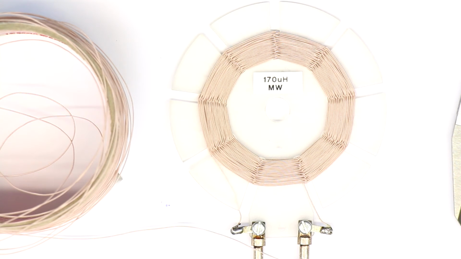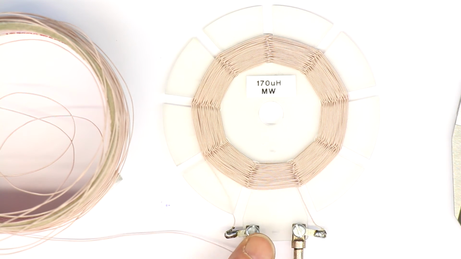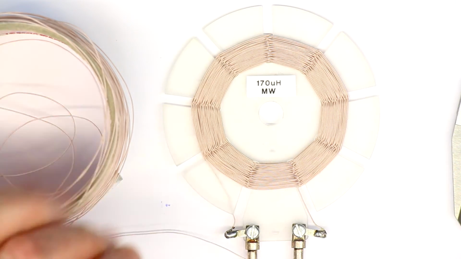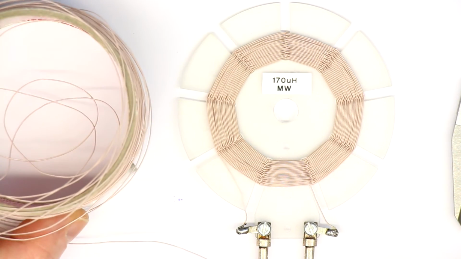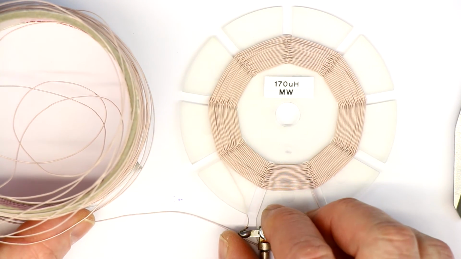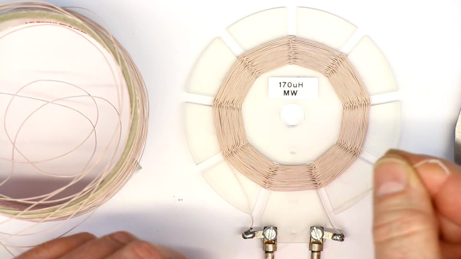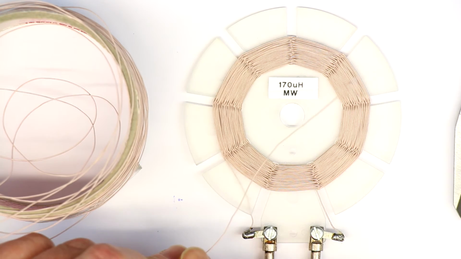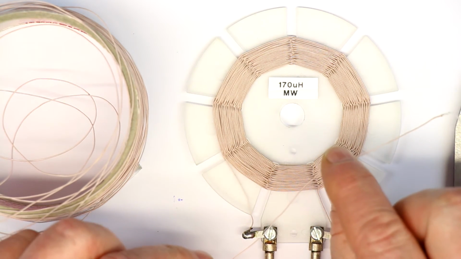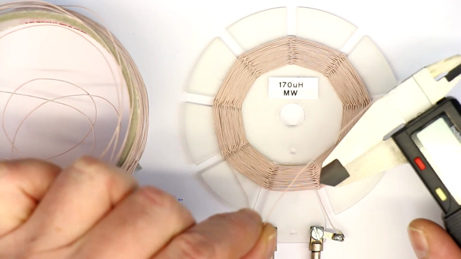So for a comparison between litz-wire and solid copper wire, we take again our example coil, which you have seen many times now. We just have to take a few measures. I've wound this medium wave coil with, as you can read, 170 microhenries inductance with exactly the litz-wire I showed you a second ago, with this 16 times 0.07 millimeter litz-wire.